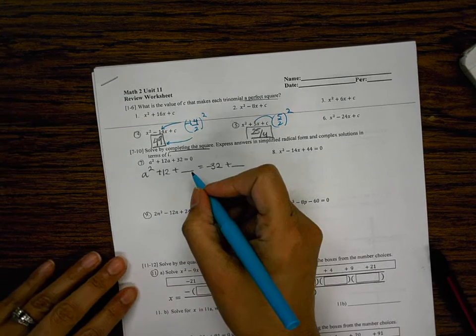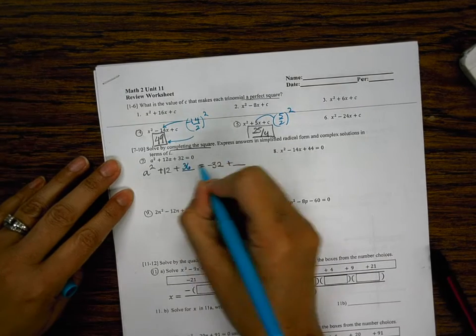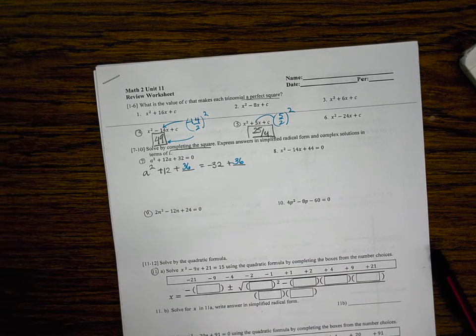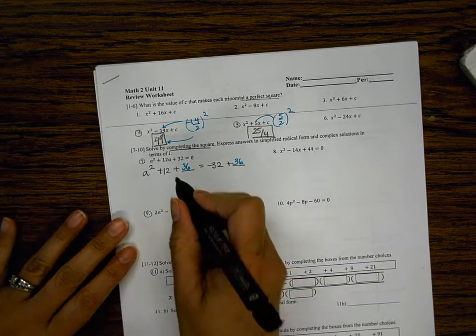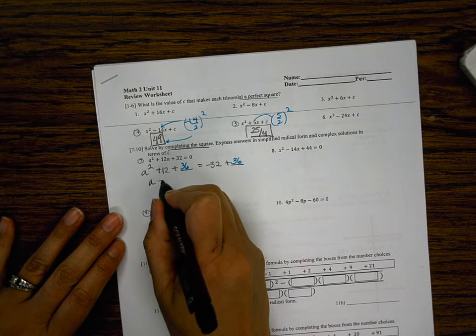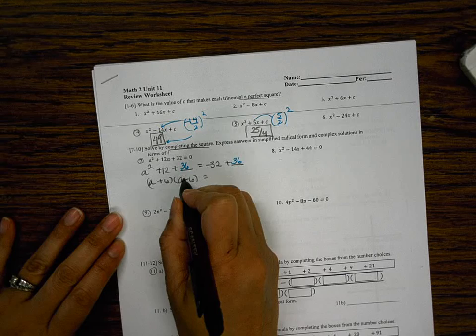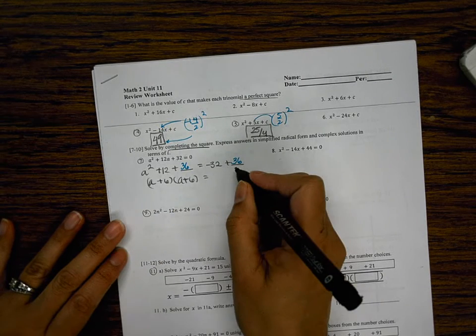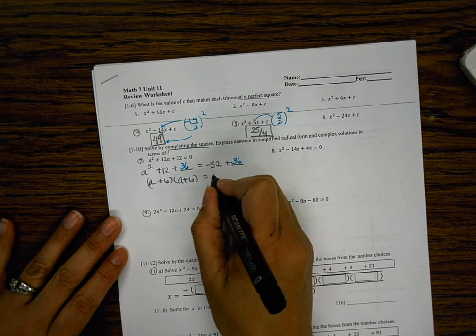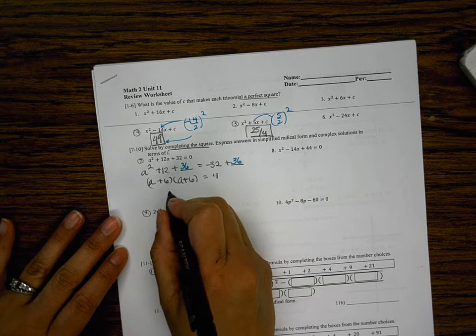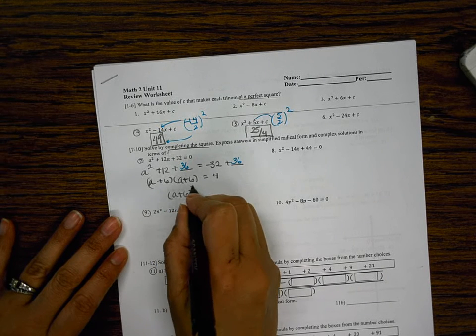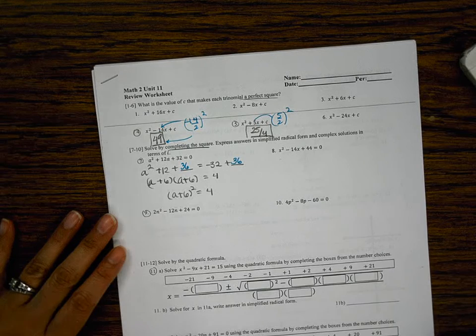Cut the 12 in half and square it, you get 36. What you add to one side, you must add to the other. So this gives you a plus 6 times a plus 6. When you factor, if you look in your notes, those are the steps. Negative 32 plus 36 is 4, and I write this as a quantity squared. That's the whole reason why we complete the square.